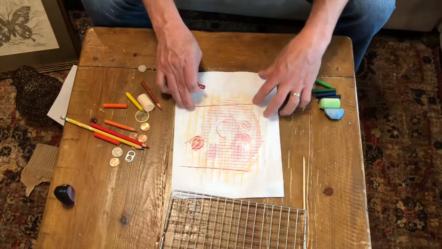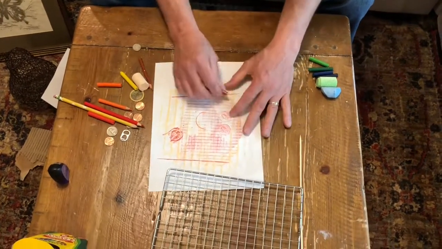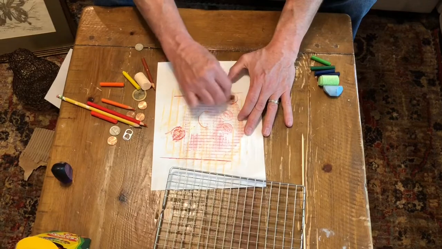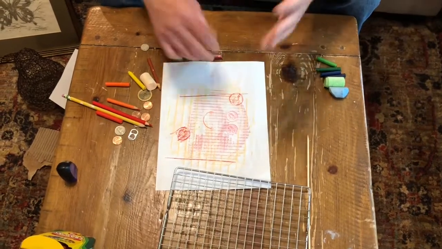And look how nicely that rubs under here. So guys, what you want to do is search around your house. Find some objects like coins or the top of a can. You can even go outside. So let's just follow me out to my back porch and I'll show you some things outside.